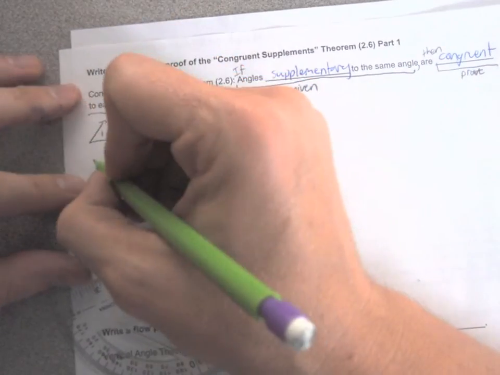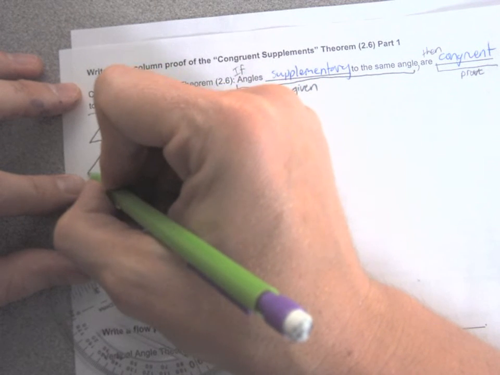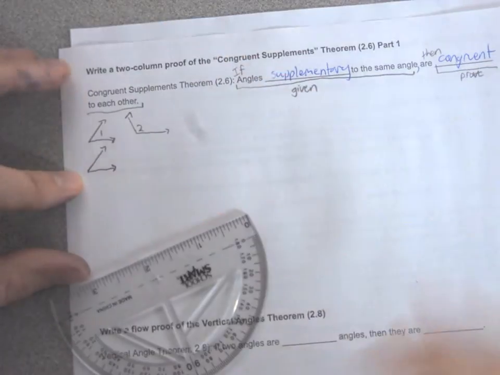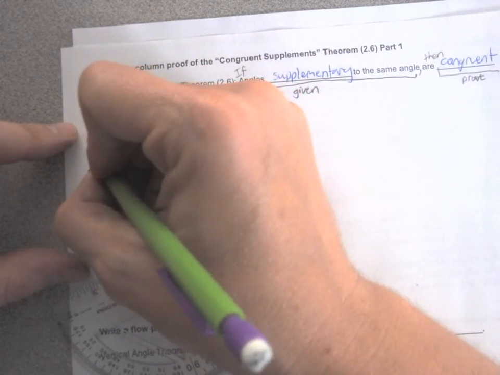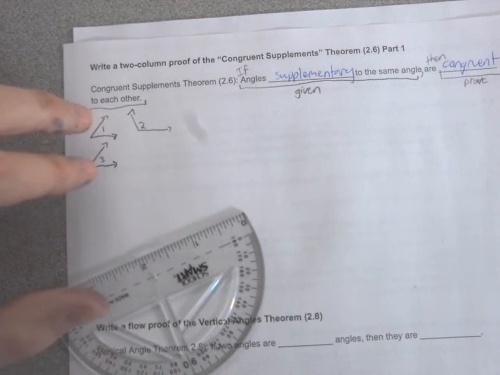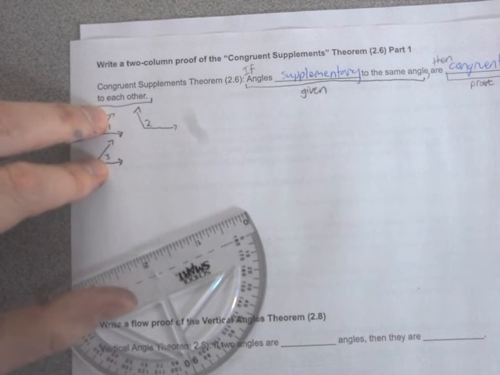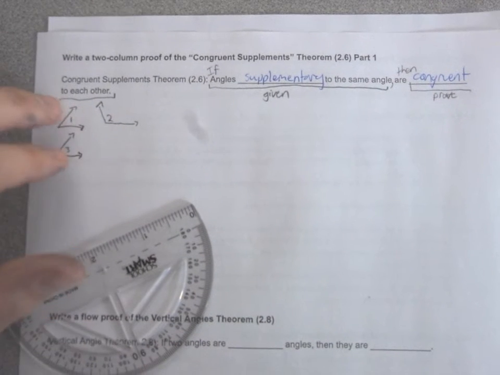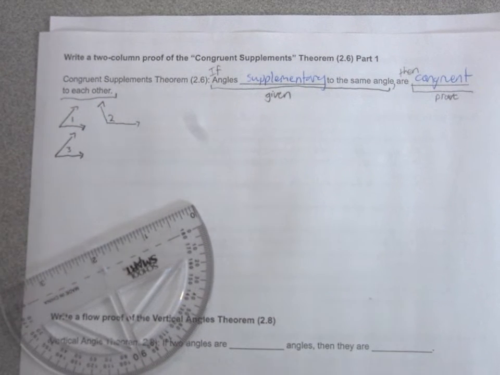So I need another angle, and it's probably going to look pretty close to angle 1 because what we're trying to prove in the end is that angle 1 and angle 3 are congruent. So let's kind of talk this through. If 2 angles are supplementary to the same angle, then these 2 angles must be congruent to each other.